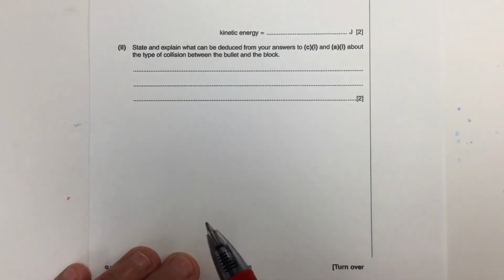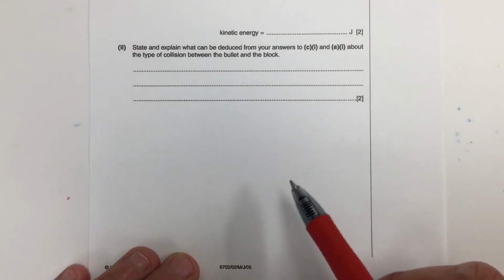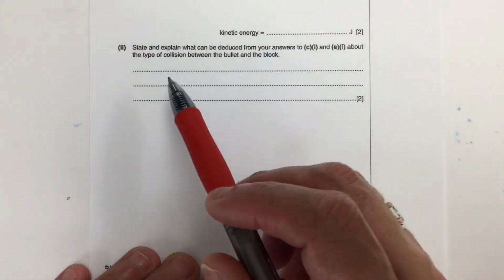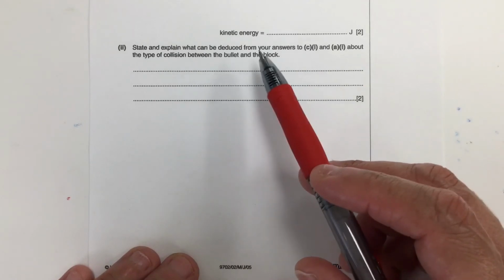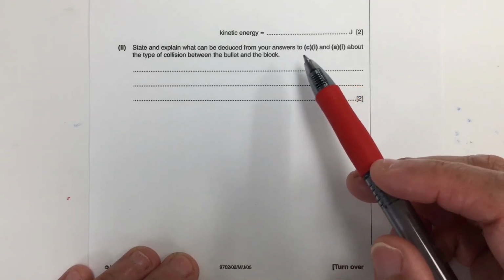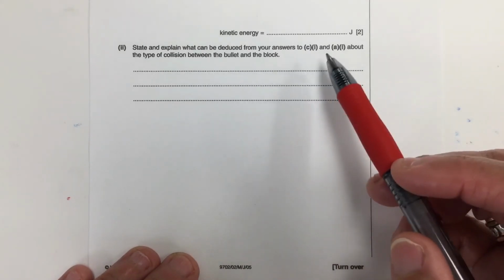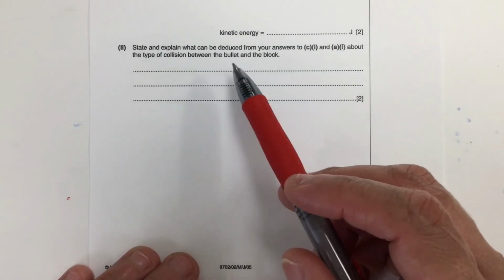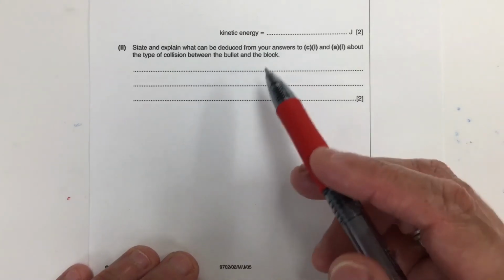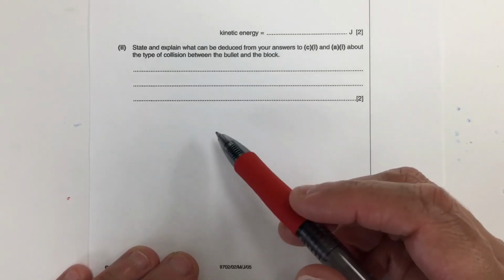Okay, so now we are heading to the end of this problem, and the question now is to state and explain what can be deduced from your answers to C I and A I about the type of collision between the bullet and the block. There are basically two types of collision.